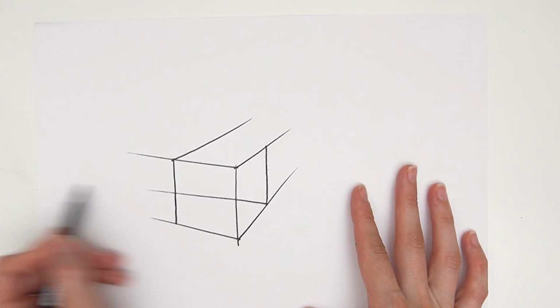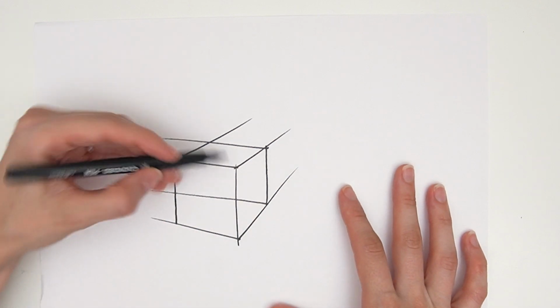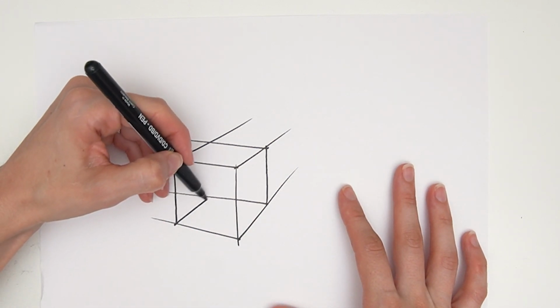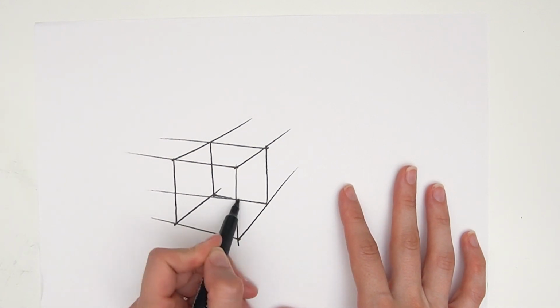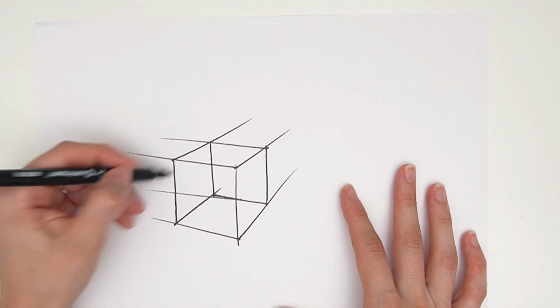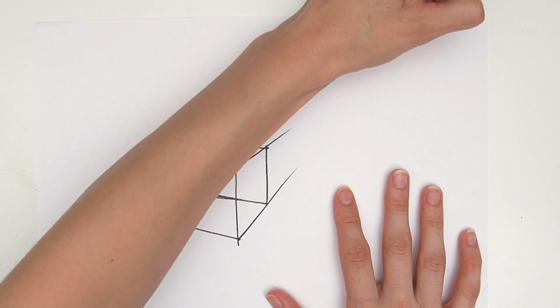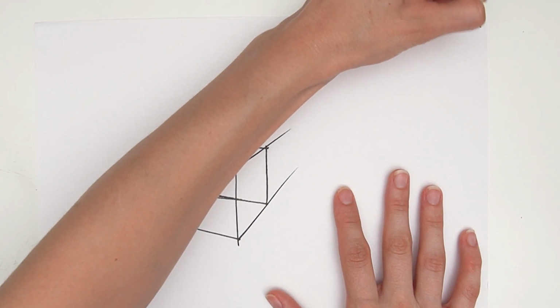Be sure to draw the inside part of the cube. Check that all the lines moving away from you converge. Now let's imagine that the light source is very far away, like the sun.